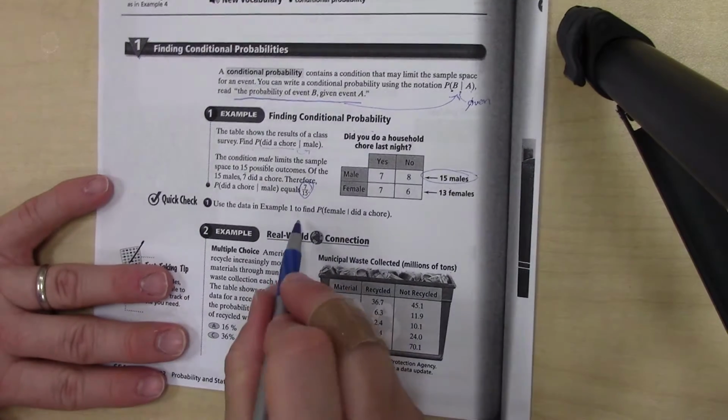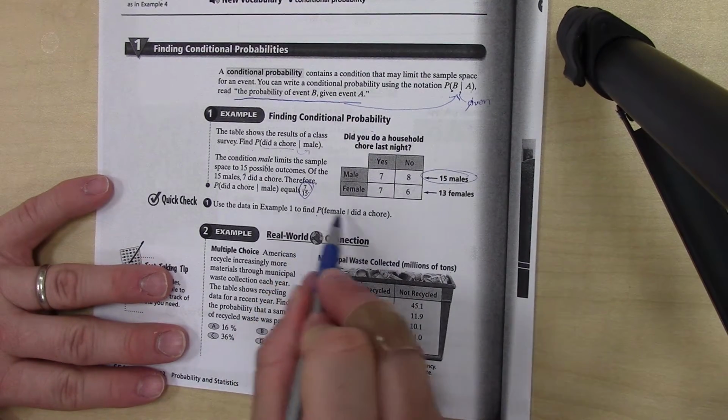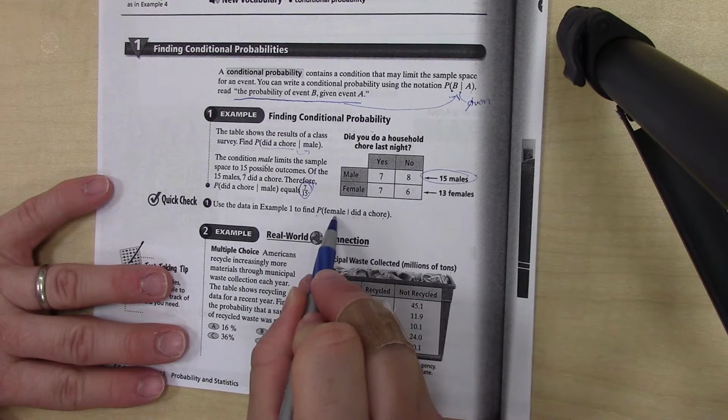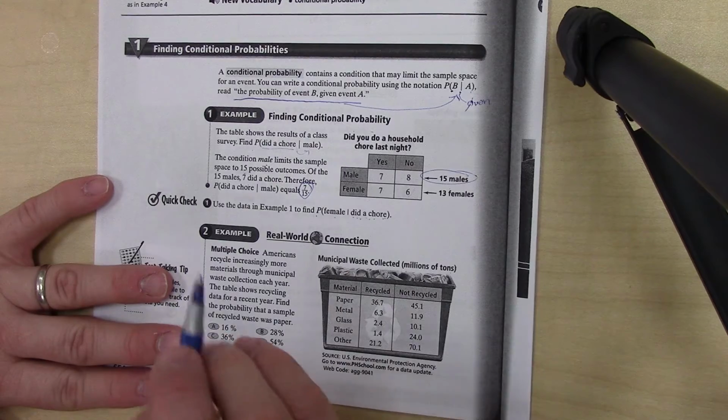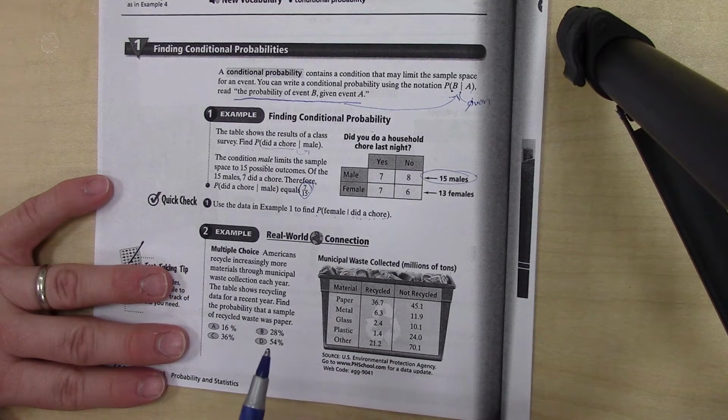I'd like you to try one to find the probability of a female that did a chore. So again, that it's a female and given that they did a chore. Try it once on your own, press pause, come back and check.